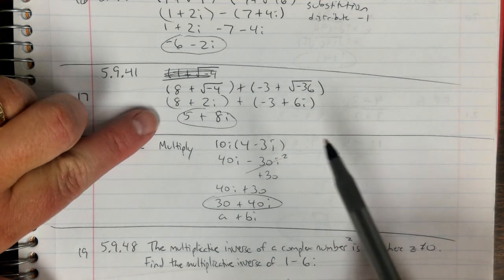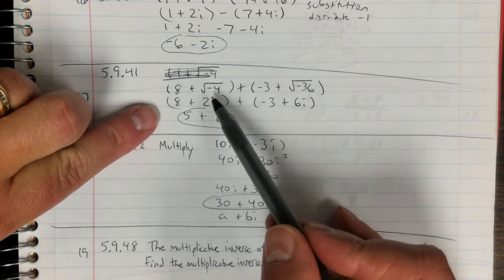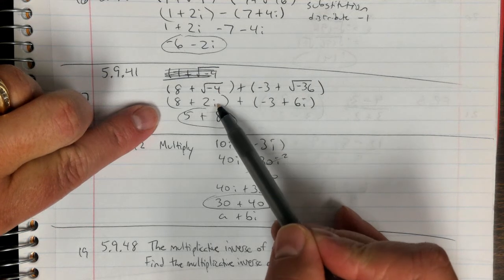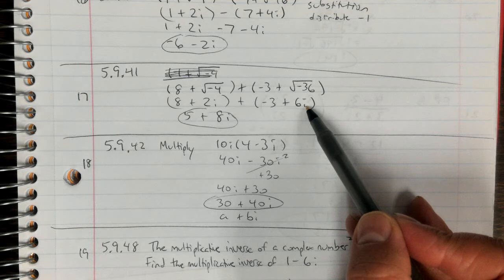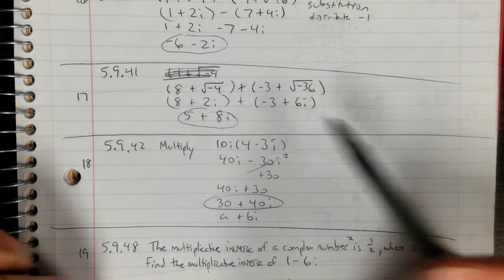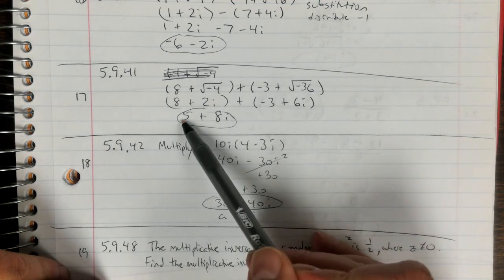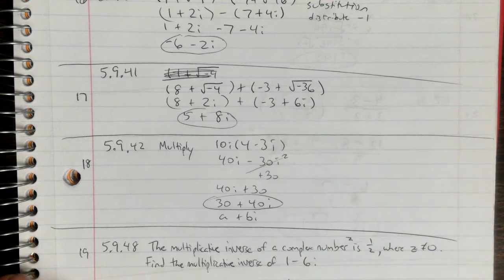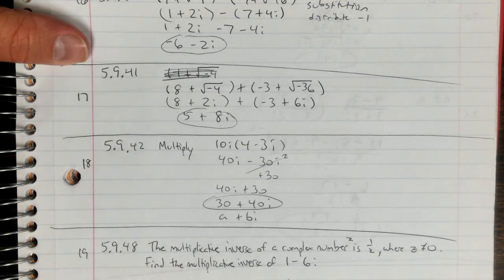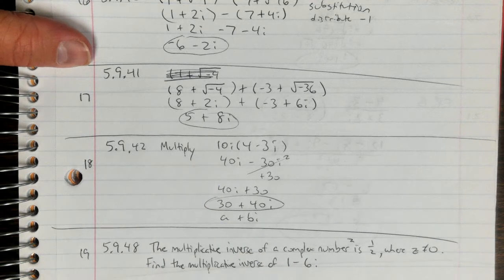So you're basically changing square root of negative 4 to be 2i, change the square root of negative 36 to be 6i, and then just drop it. So 8 minus 3 is 5, 2i plus 6i is 8i. So 5 plus 8i. They always want the number plus the i term.